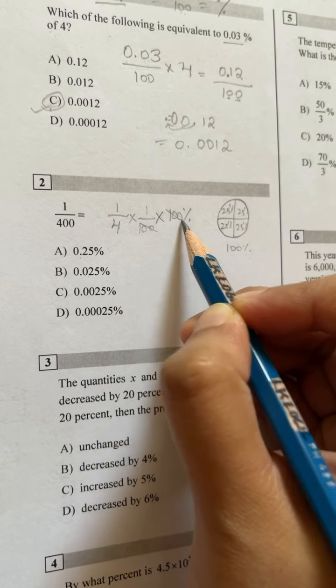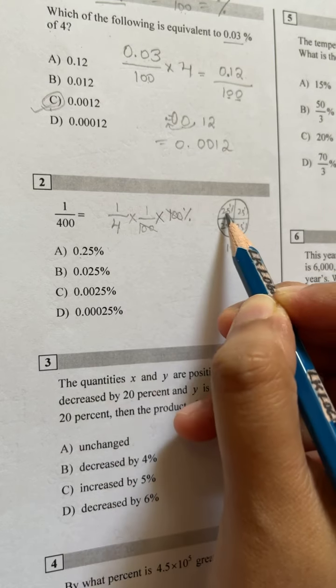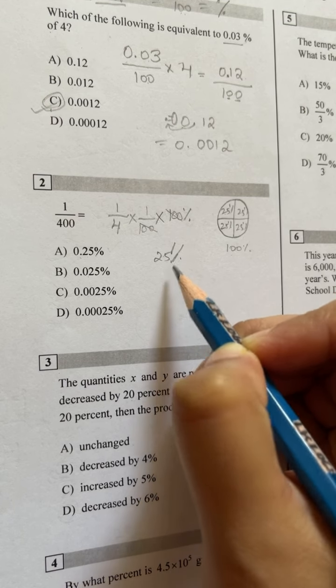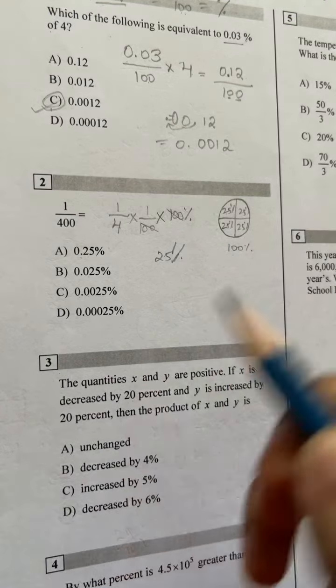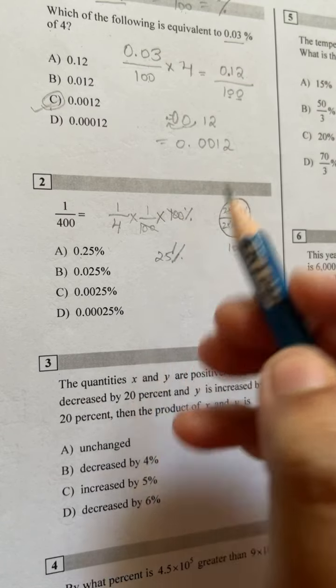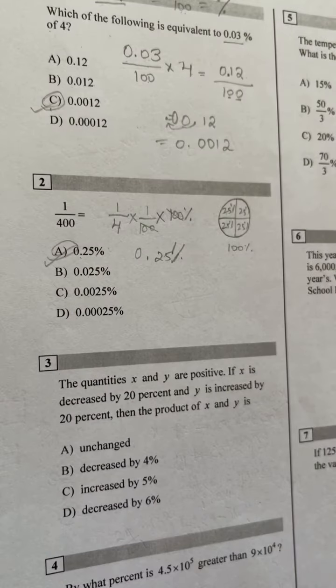So this and this get struck off. You're left with 1/4%, and 1/4 is 0.25, so that's 0.25%. 0.25% is your option A.